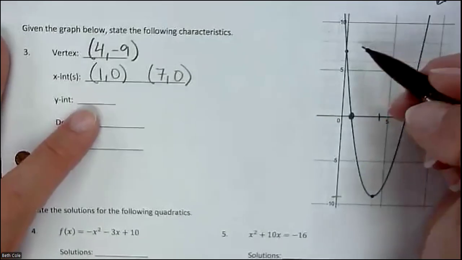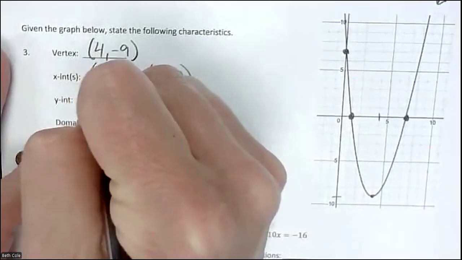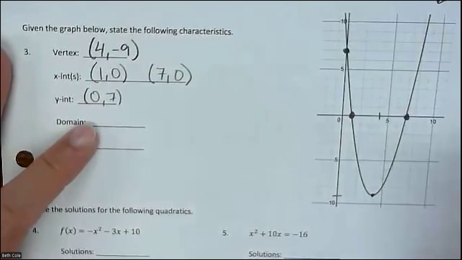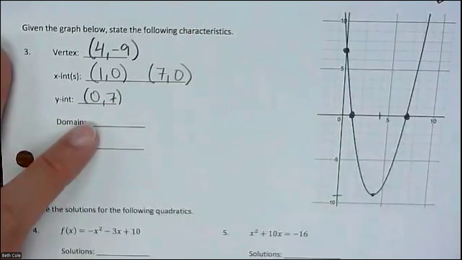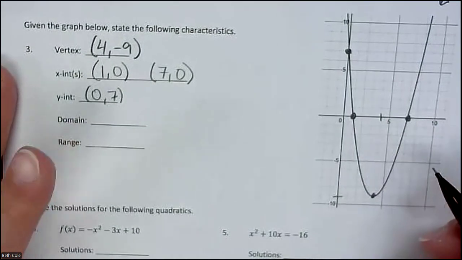All right. Y-intercept is up here. It's where it touches the y-axis. So 0, comma, 7. Good job. You kind of just need to know the vocabulary and know where to look on the graph because all these points are right there.